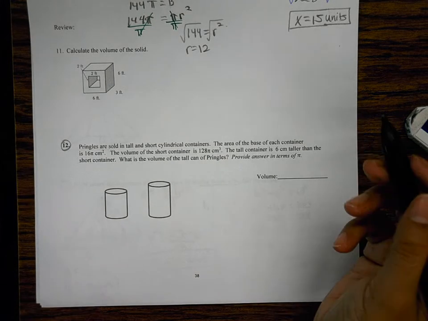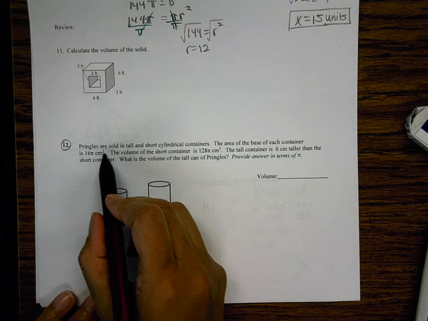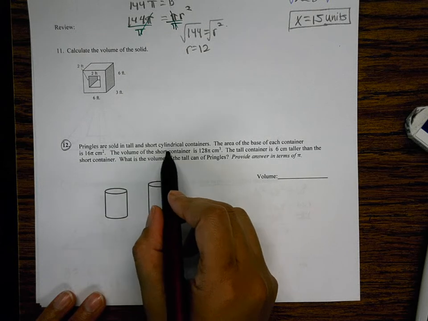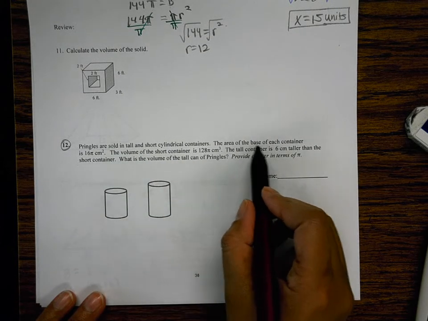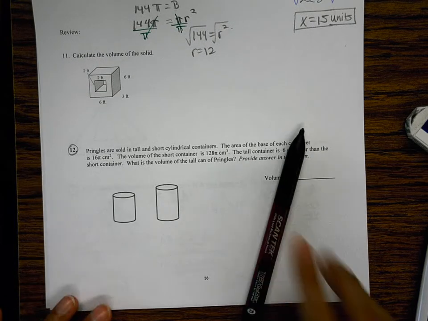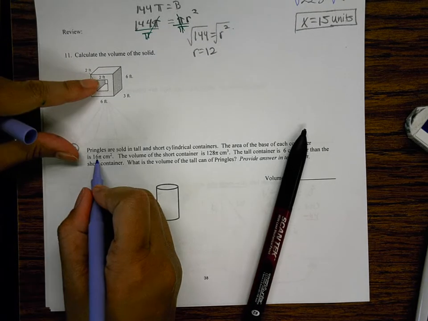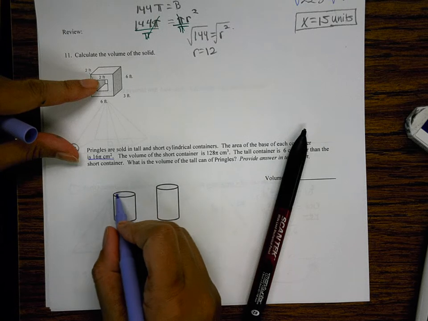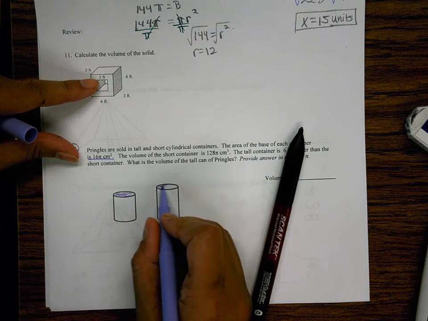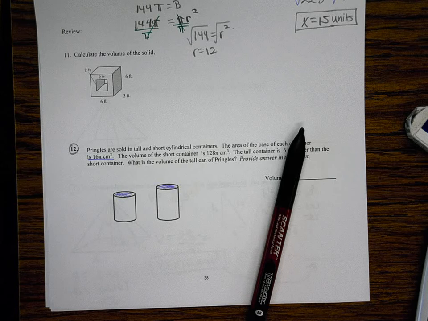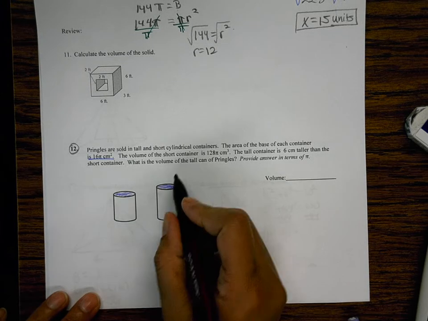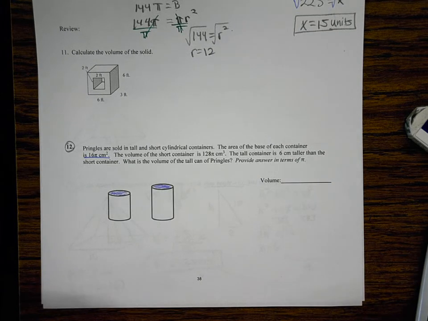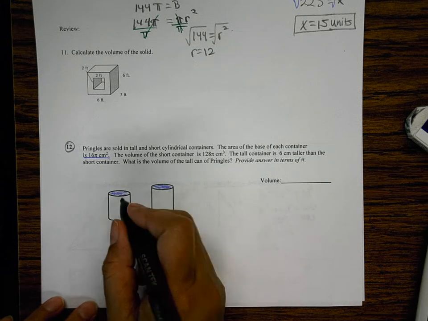Okay, first, let's read it. Pringles are sold in tall and short cylindrical containers. The area of the base of each container is 16 pi centimeters. So this 16 pi centimeters is for the area of the base. So they have the same base. It's just one's taller than the other, but the base size is the same. The volume of the short container is 128 pi.